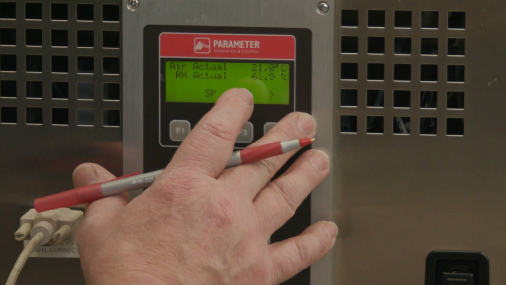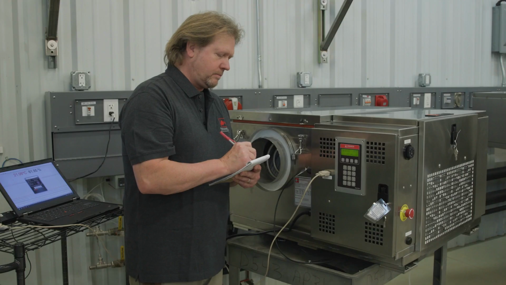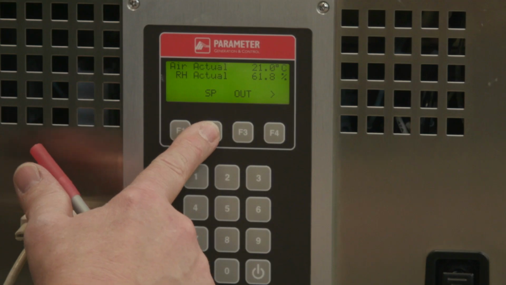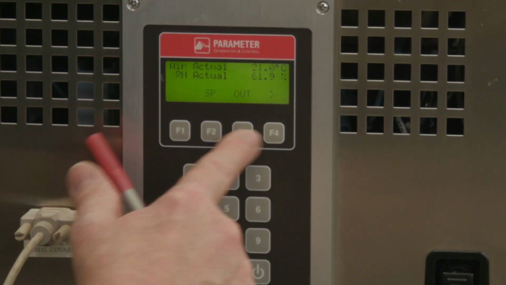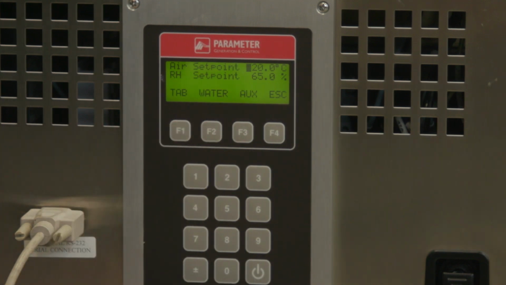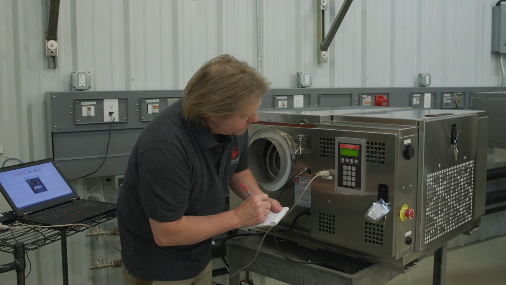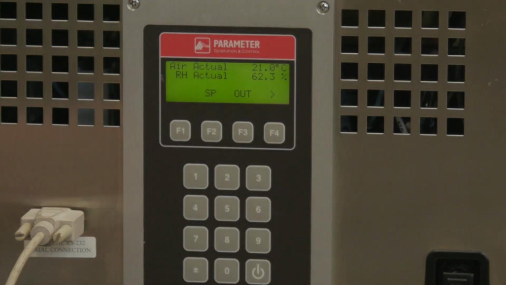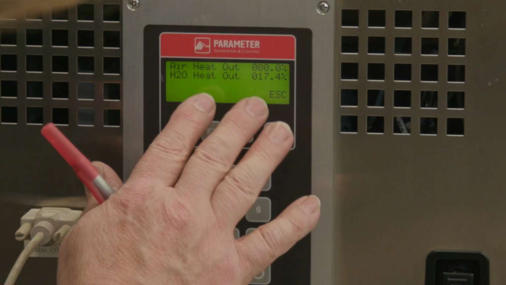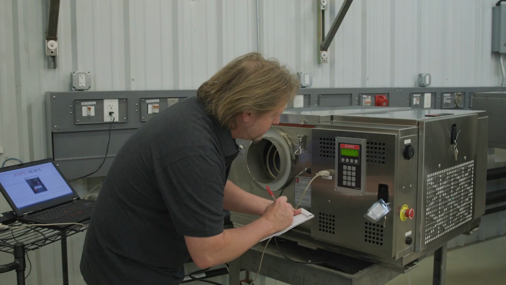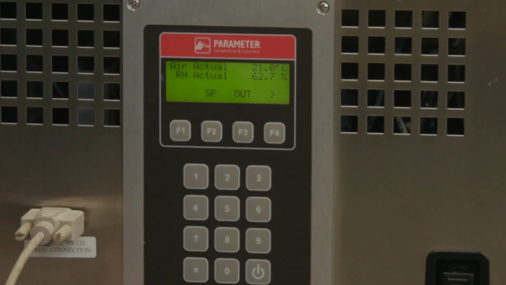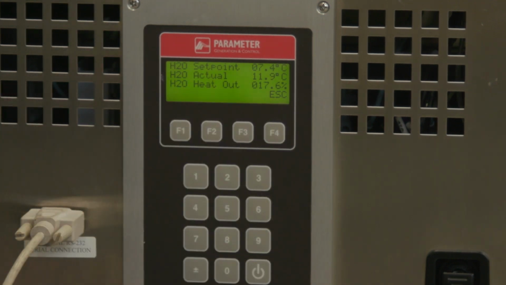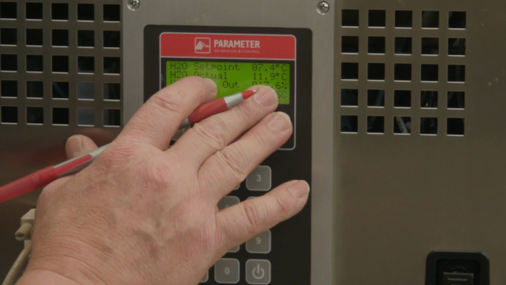Document the chamber's mode of operation. And document the chamber's set points. Verify if the chamber controls air temperature. Document the air heater output percentage. Verify if the chamber controls water temperature. Document the water heater output percentage.